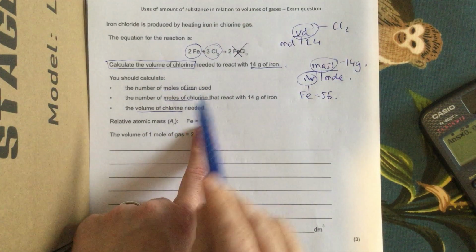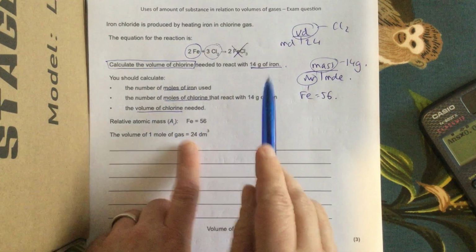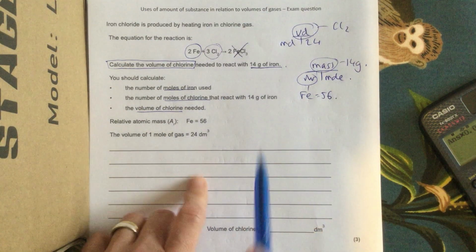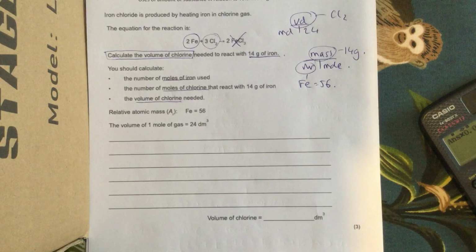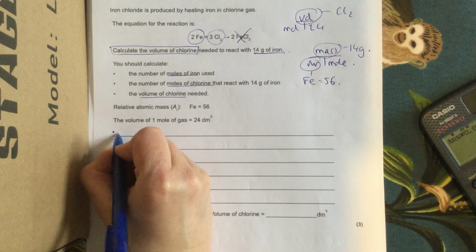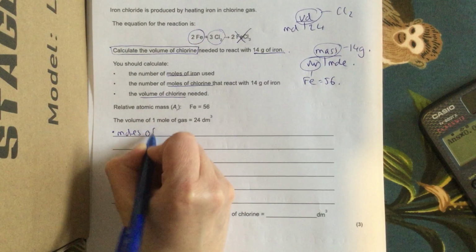Okay, so I've done my bugs, I've boxed my command word, I've underlined the information, had a glance and checked on the units, and I've done some scribbles to help me out. Let's get going. Right, first job, moles of iron. So I'm going to make it really explicit what I'm doing and write moles of iron.